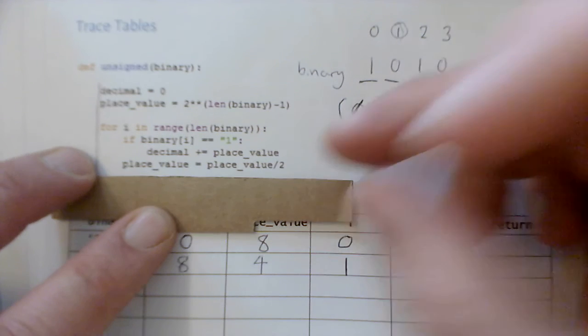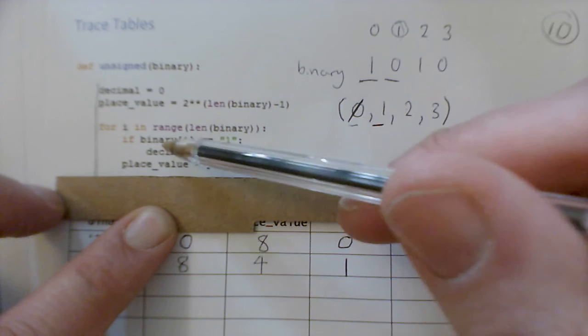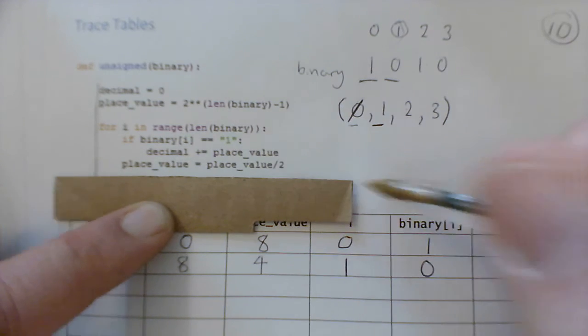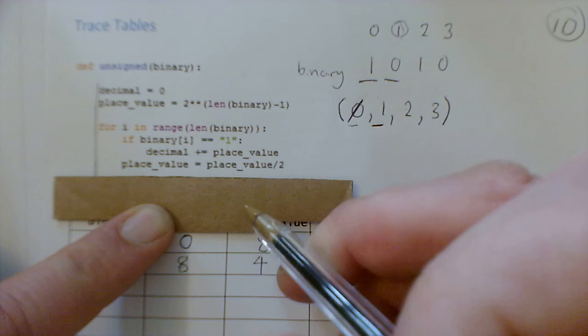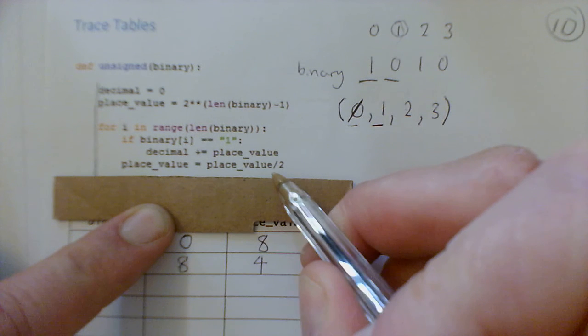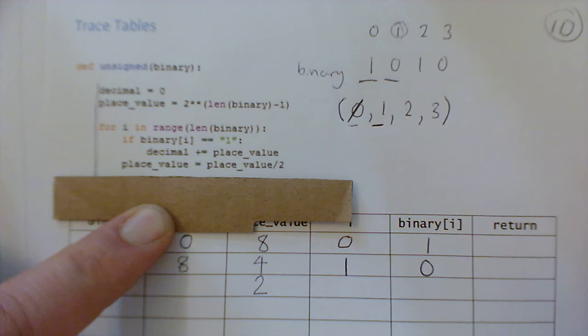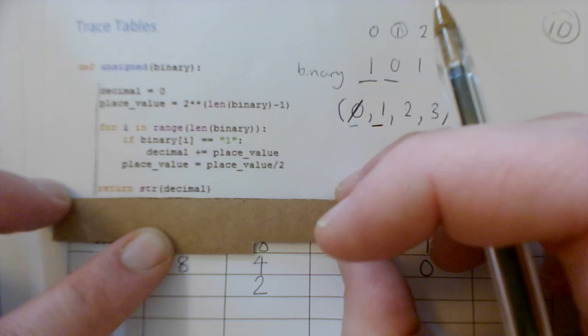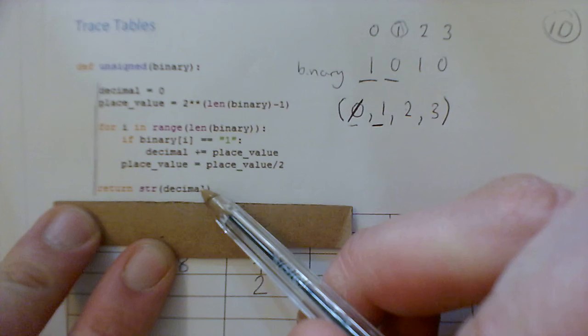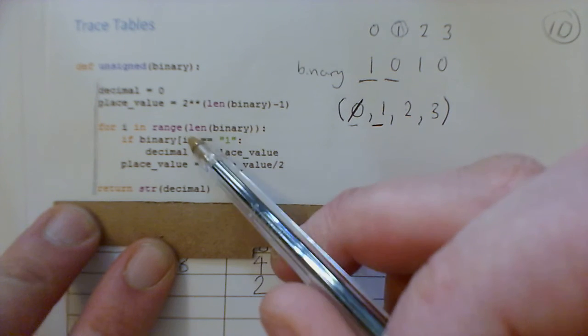But this next instruction I do need to carry out because it's not part of this selection statement. So I need to take the place value and it's going to become itself, 4, divided by 2, which is 2. Okay, again I'm back here but I haven't finished the definite iteration yet.